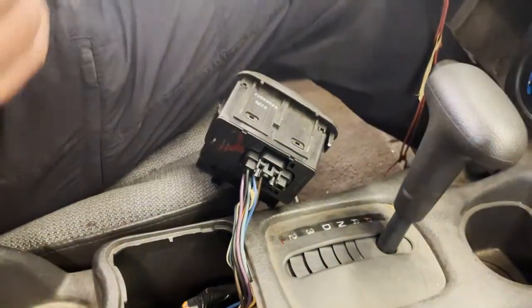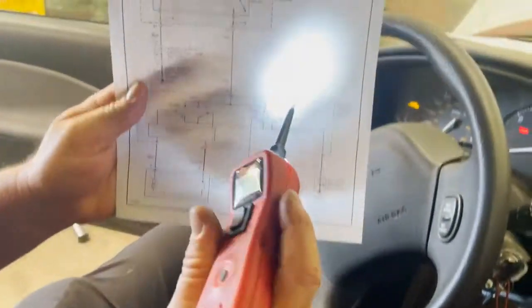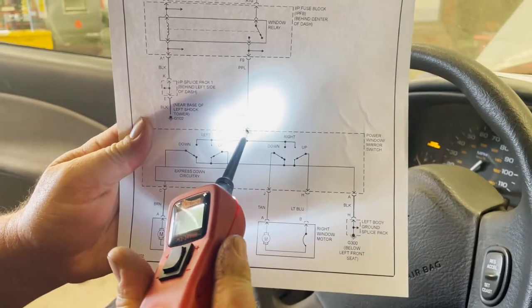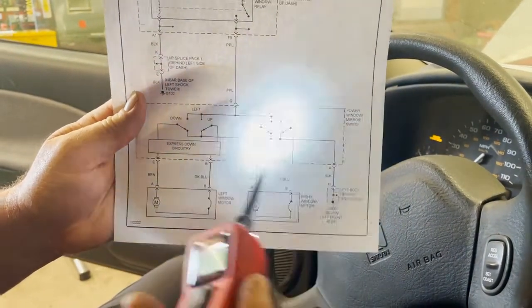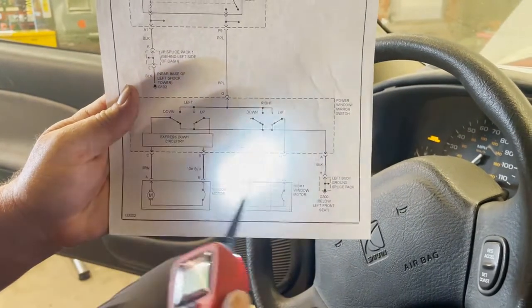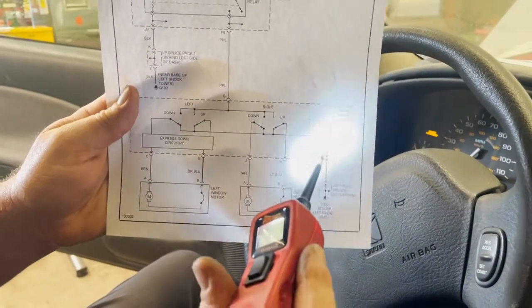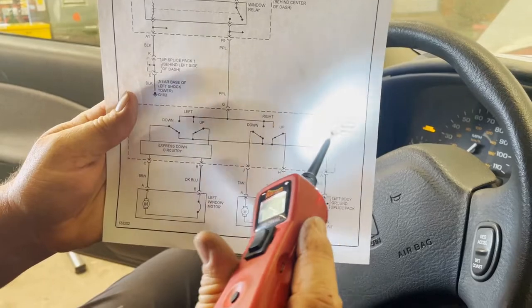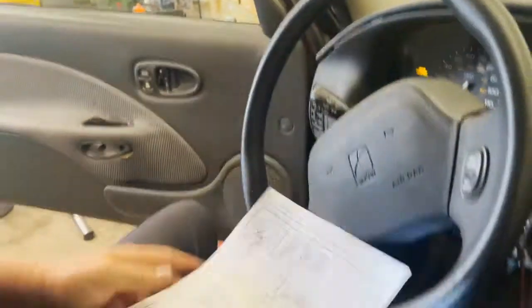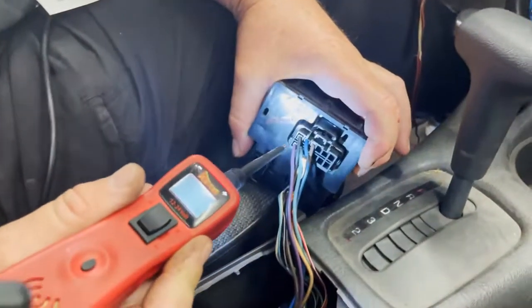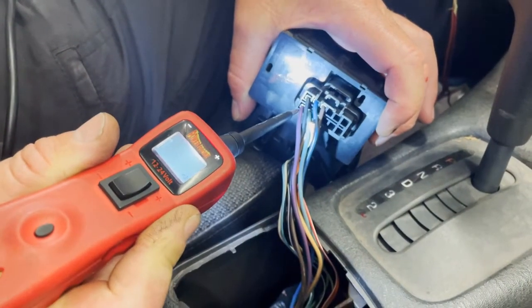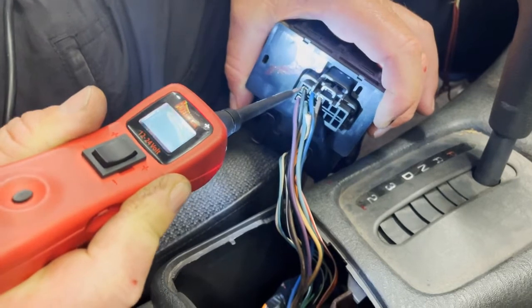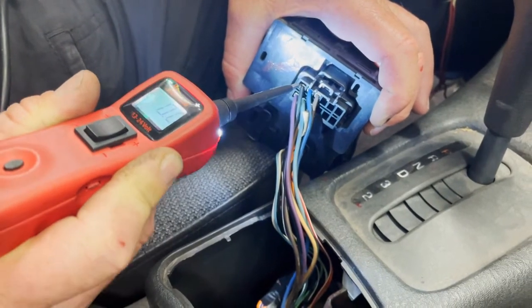All right, now here's my switches. I have power right here at the purple wire. I want to see if I have ground, because both right and left doors depend on this ground circuit going to the power window motor switch. So it's a black wire. I'm going to go right here to the back, and I have ground. I have power at the purple, and I have ground at the black.